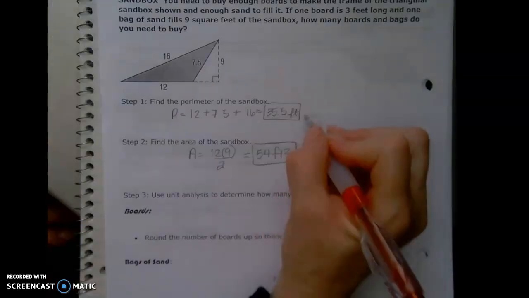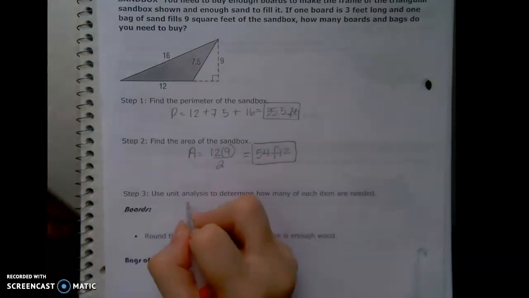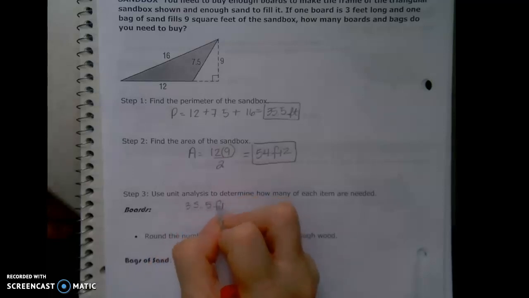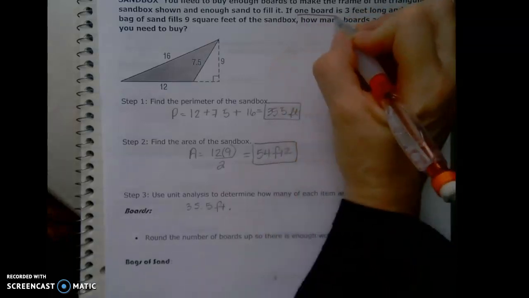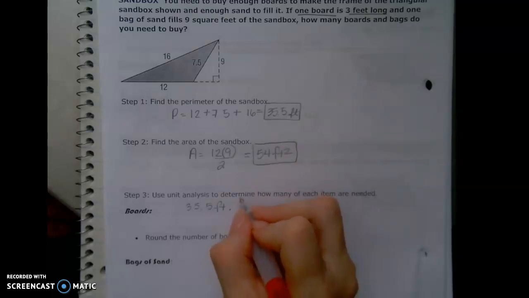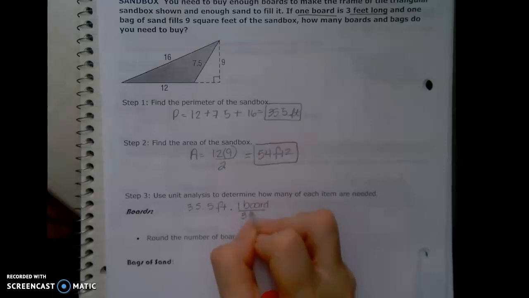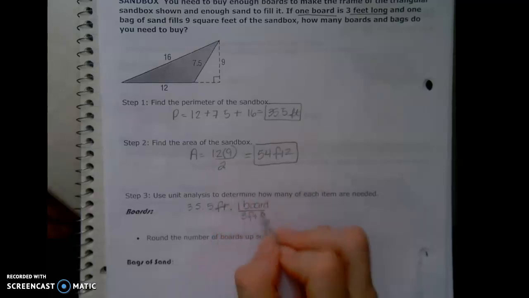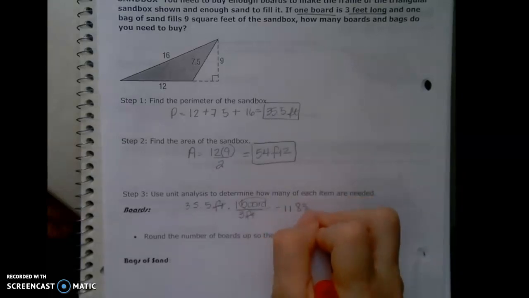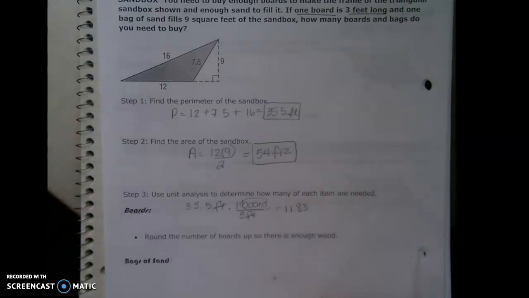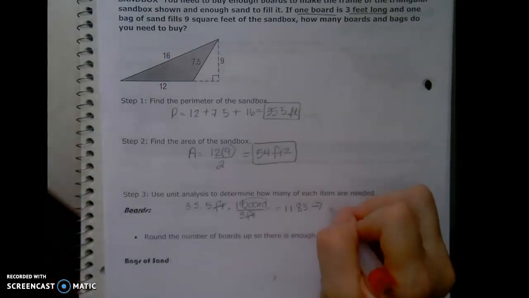For the boards, the perimeter is 35.5 feet times, and we know that one board is 3 feet long. So one board, 3 feet. The feet cancel, and I want boards, because that's what I want. So I multiply and divide by 3, and I get 11.83 boards. But we can't have 11.83 boards, so we're going to say that's 12 boards.